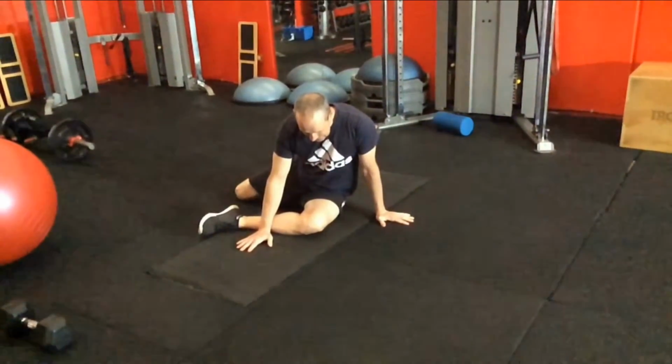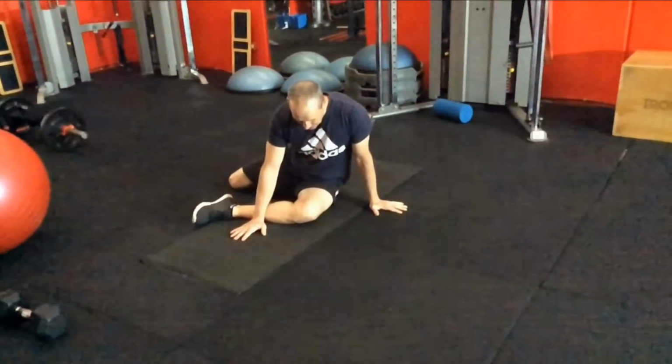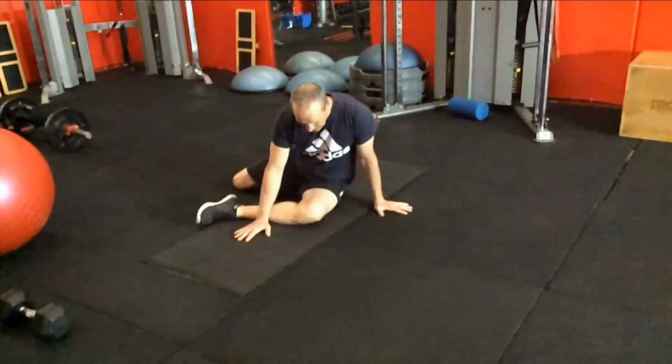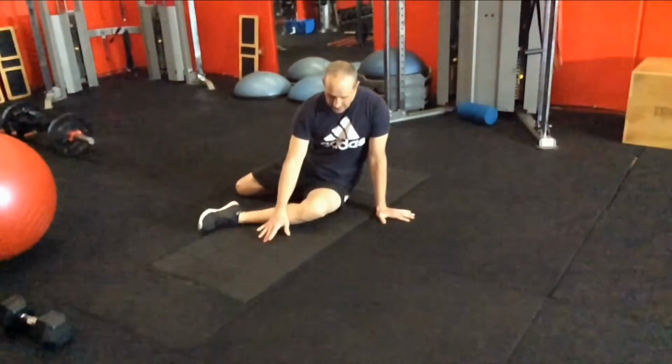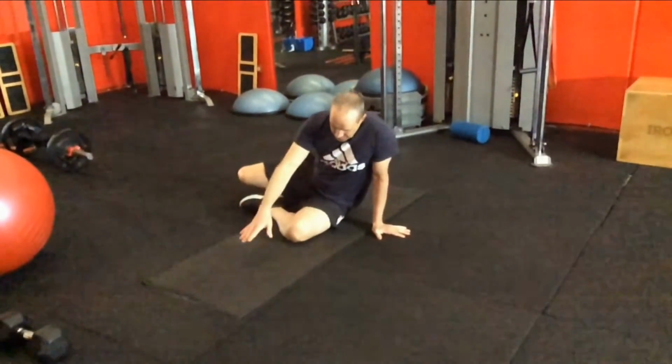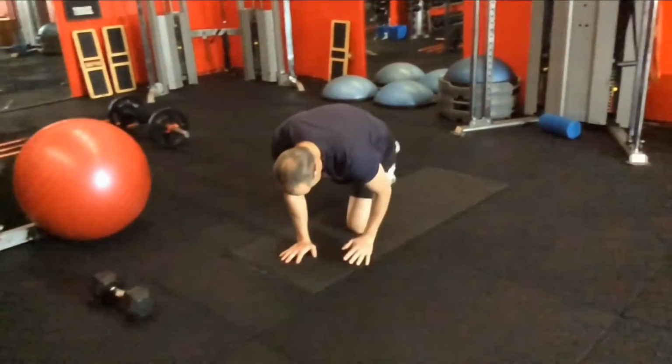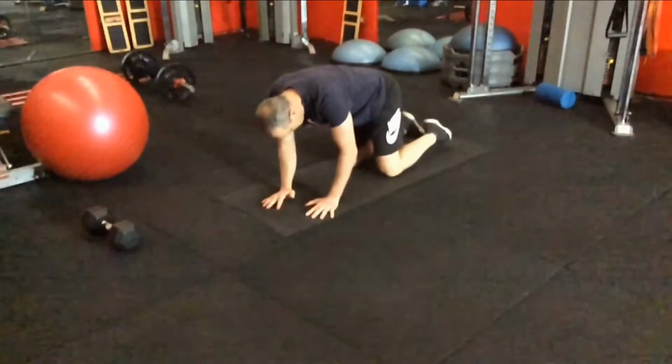So the first thing I did there was foam rolling. The second thing is basic hip stretches. Again, there's more than one of these. I'm just showing you an example of what I might use. Depending on the person is where I might change a lot.